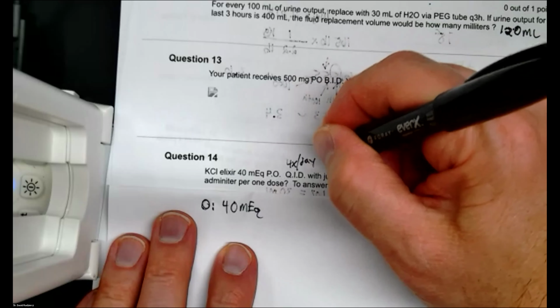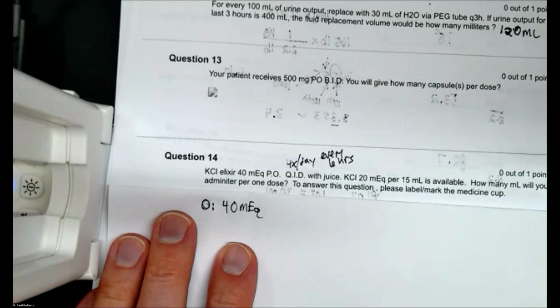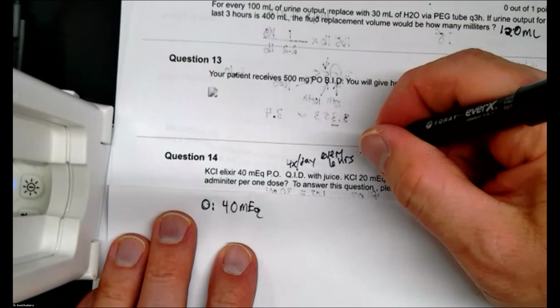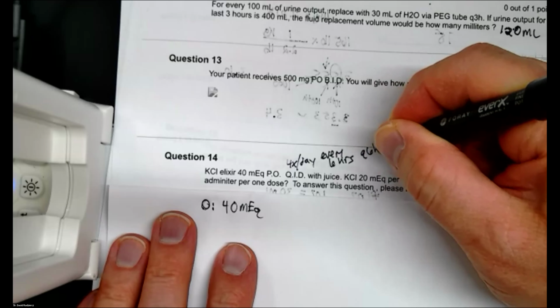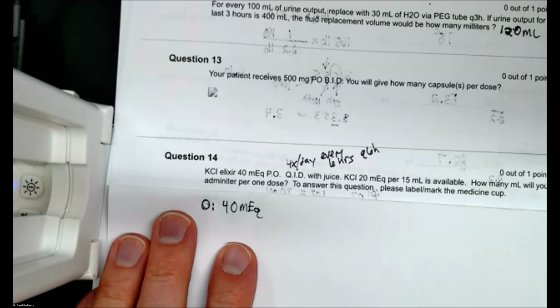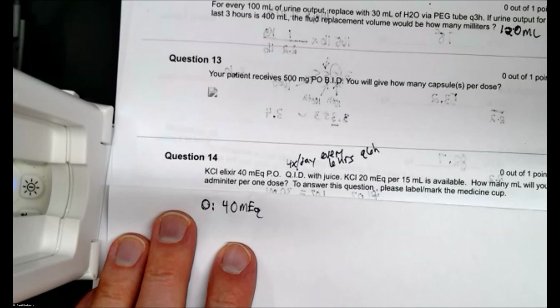Or every 6 hours, right? Because there's 4 6-hour intervals in a 24-hour period. So sometimes you might see QID written out as Q6H, which stands for every 6 hours. I'm just trying to show you a couple of varieties just in case, because not every question you're seeing is going to be verbatim when you take your actual test.